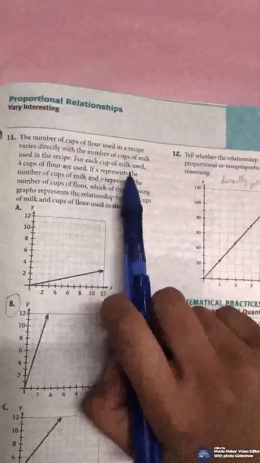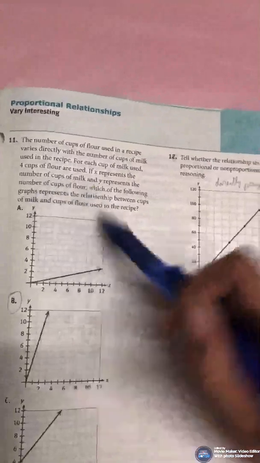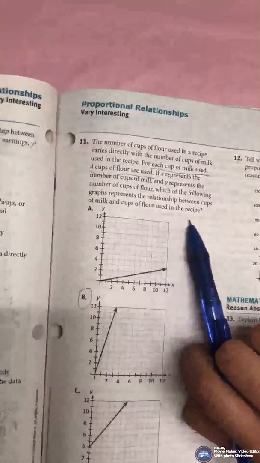For each cup of milk used, 4 cups of flour are used. If x represents the number of cups of milk and y represents the number of cups of flour, which of the following graphs represents the relationship between the number of cups of milk and the cups of flour used in a recipe?